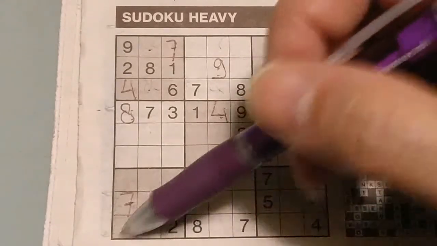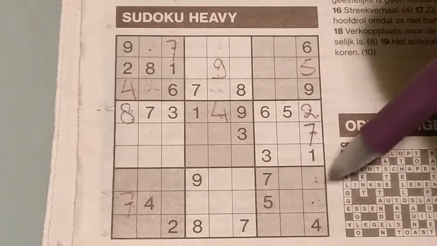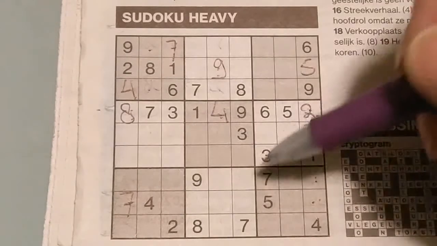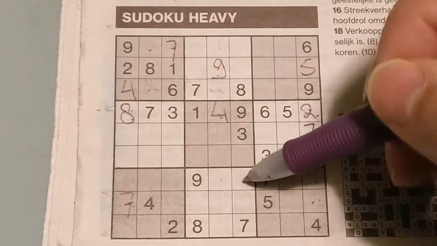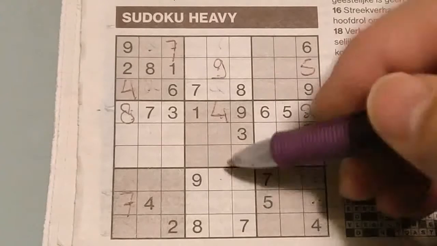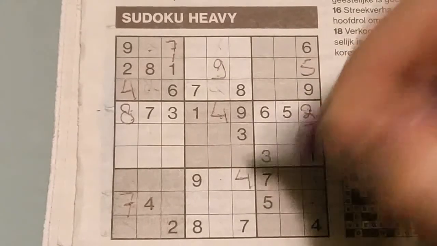4 in the last row, 4 in the row above. So in this row, the only 2 places for 4 is here or there, but I see here 4, no 4 there, 4 should be here.